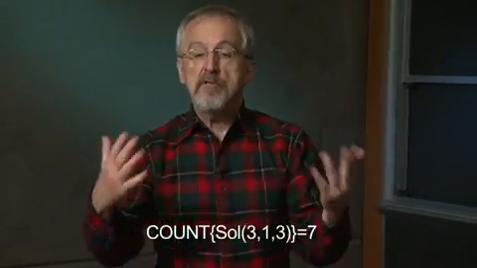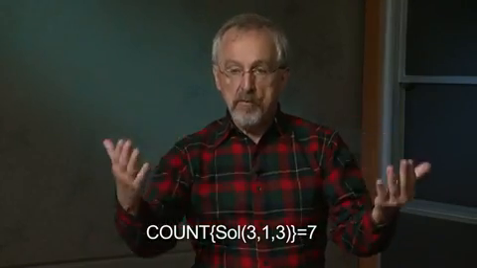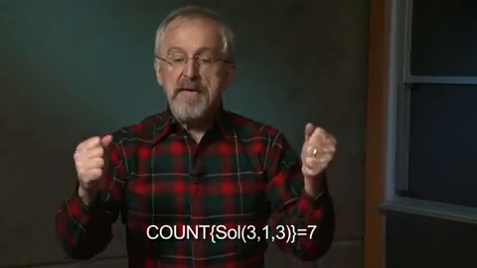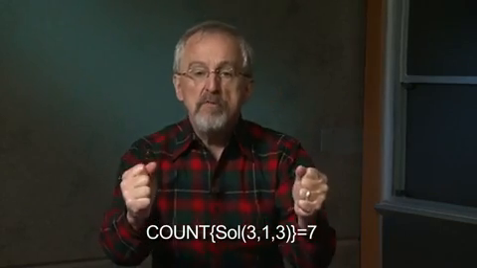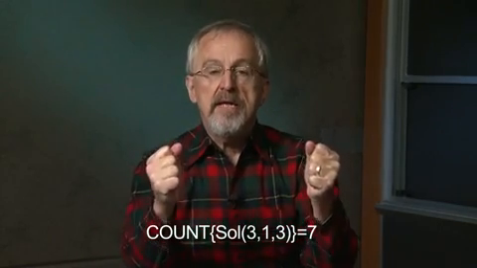Let's have an operator called count, C-O-U-N-T, and we'll put count here and solution here. So count of solution of 3, 1, 3 would be the count of the number of moves we have to make to solve an n equals 3 disk problem. We know that's 7 for 3 disks. So we have the count operator over the solution, and all we're doing is counting up the number of moves to do that particular solution.